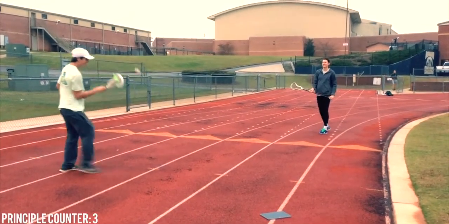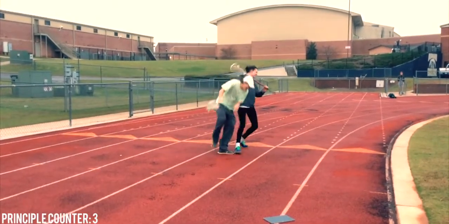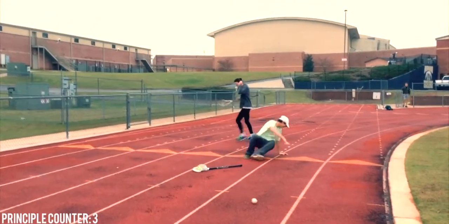When Lindley and Aaron run into each other, their acceleration and motion stop. This is because their forces were balanced.